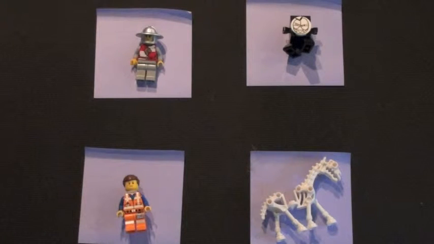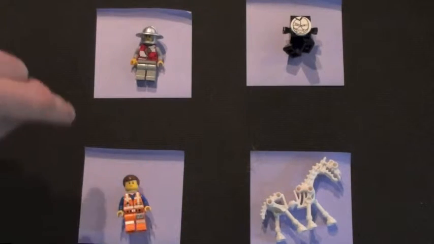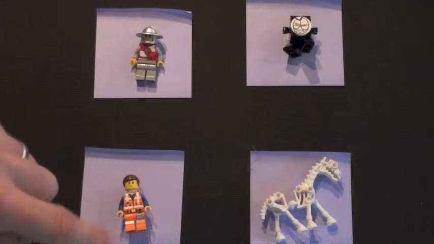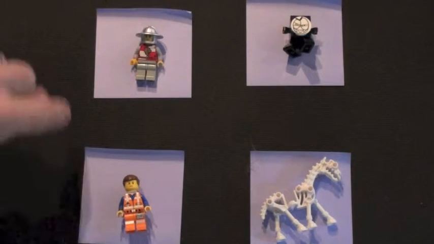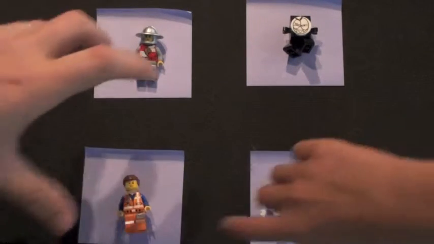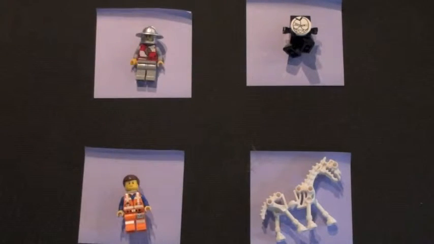So of the 24 different ways we had to do it, it turns out we can rotate each one in 4 different ways. The skeletal horse can be in 4 different positions. So of the 24, for each of them, there's 4 that are the same. So how many different arrangements are there? There's going to be 6. 24 divided by 4, which is 6.